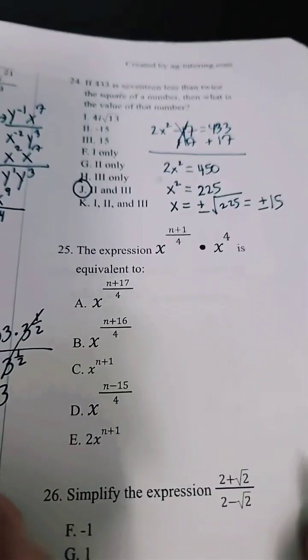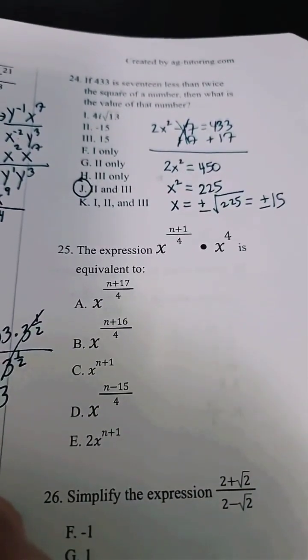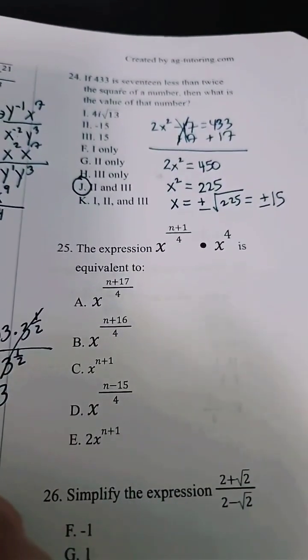So then let's go to, let me see if I missed any questions. Sorry, I'm trying to make sure that I'm answering stuff as I go.